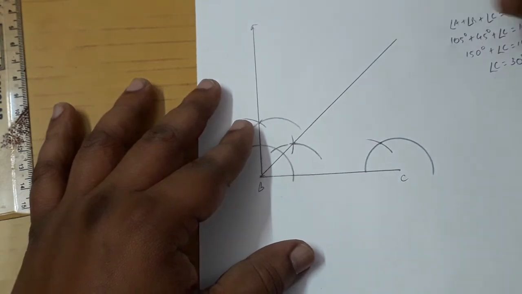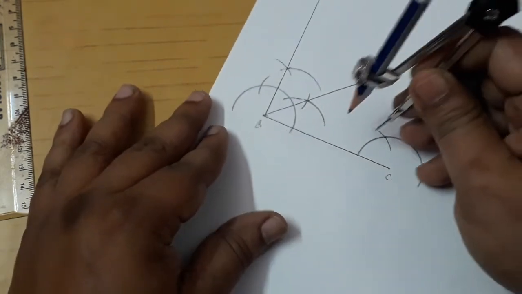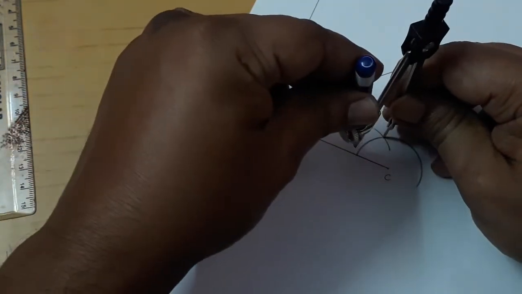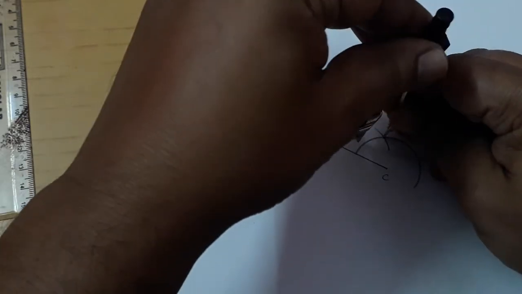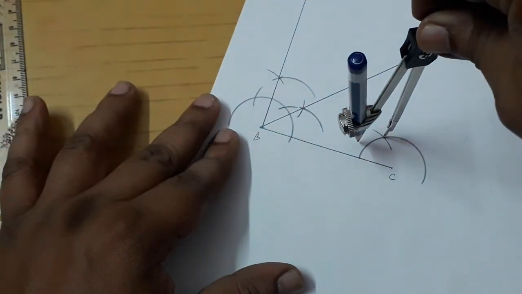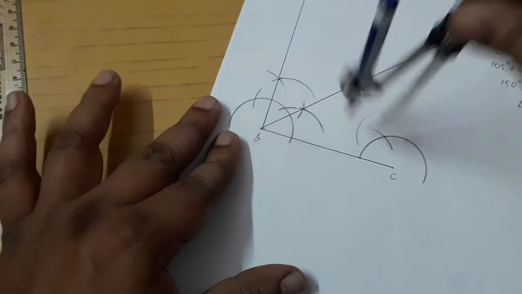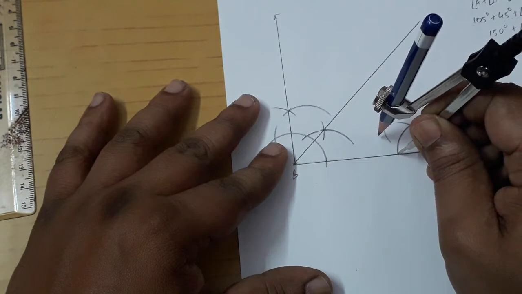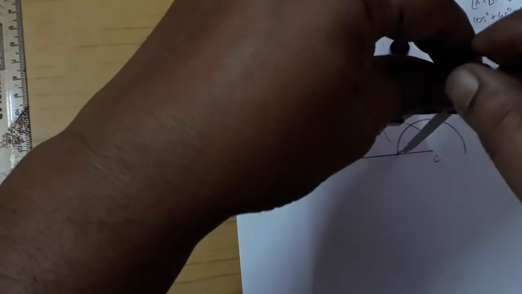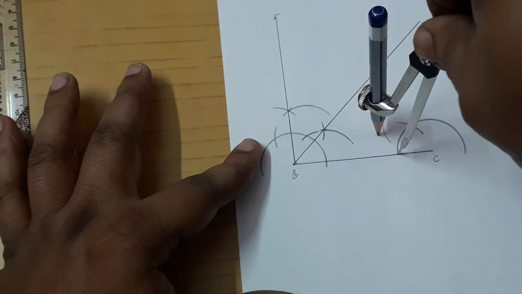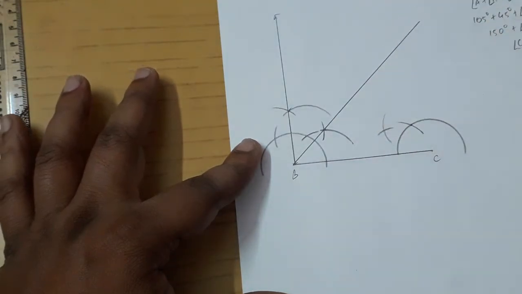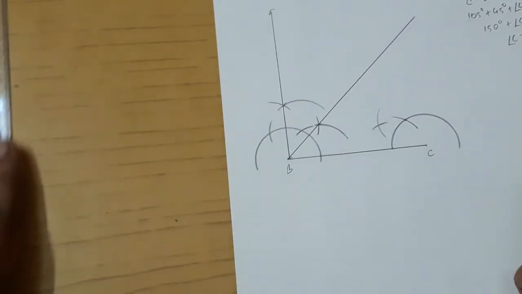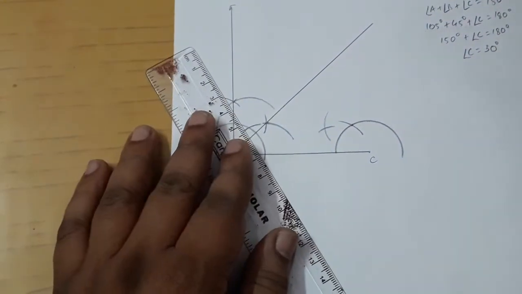And now we need to draw an angle bisector to 60 degrees, just like how we drew 45 degrees. We took the angle bisector to 90 degrees. Once again I'll take a measurement that is slightly greater than the arc that is formed, and if you need a detailed explanation on how 30 degrees is drawn, the link is there in the description box. It will take you to the video where we have constructed 30 degrees and 60 degrees as well.